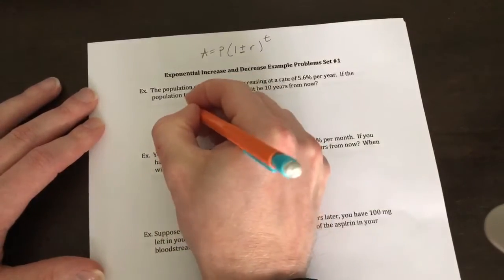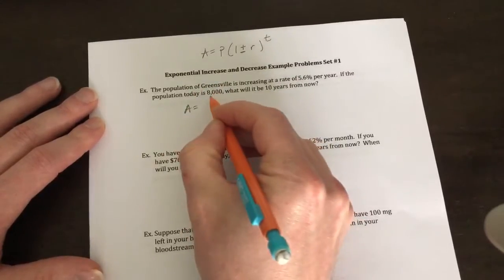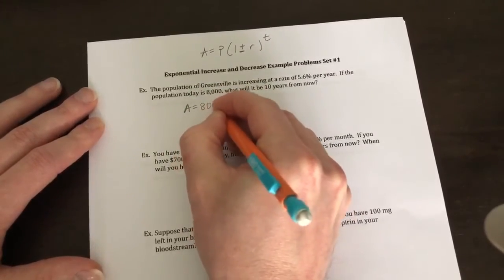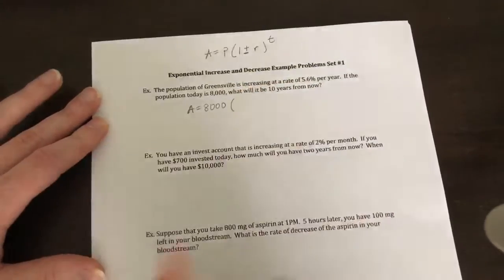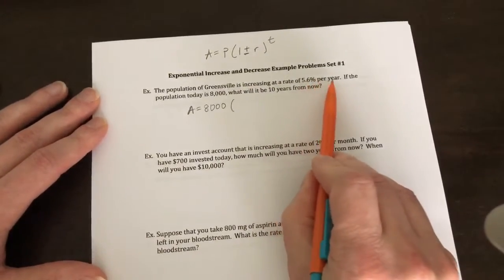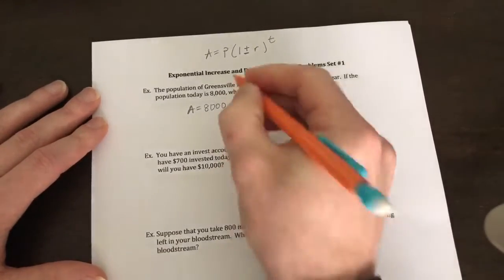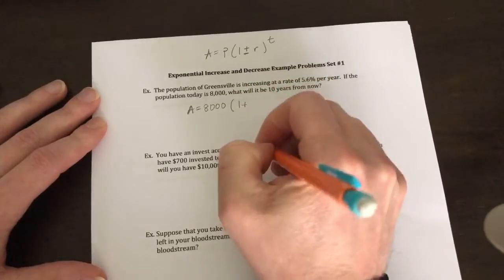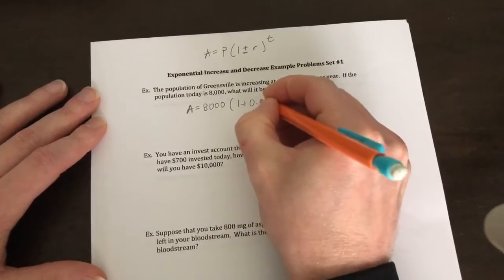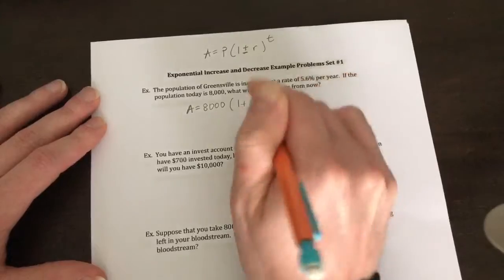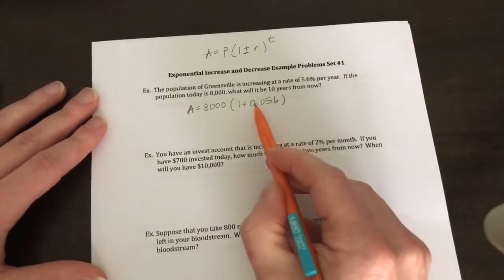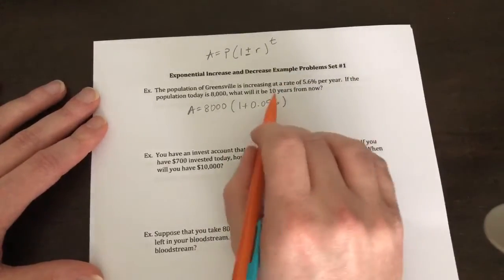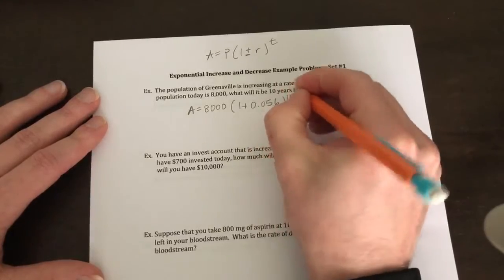Okay, so we're going to use A is equal to, your principal amount is 8,000. It's growing at a rate of 5.6% per year. So we convert that to a decimal. When we convert that to a decimal, we move it 2 decimal places. See, I moved it 2 decimal places to the left. And we're going 10 years from now. Okay?